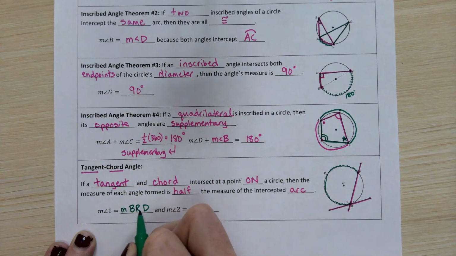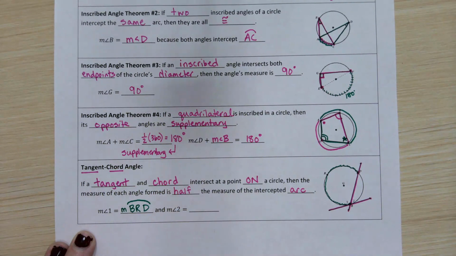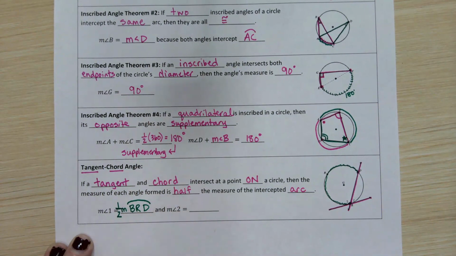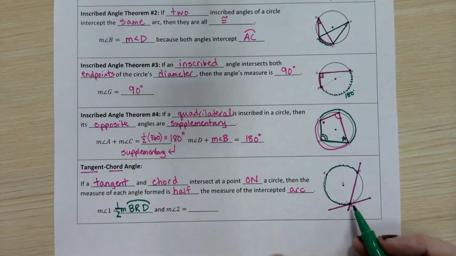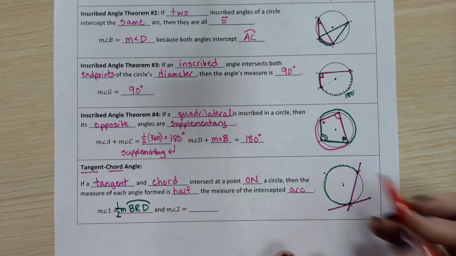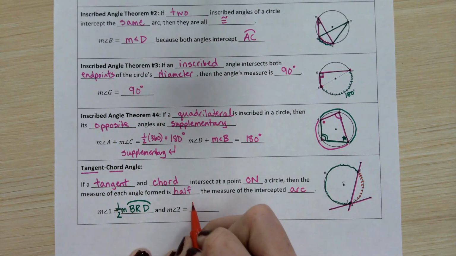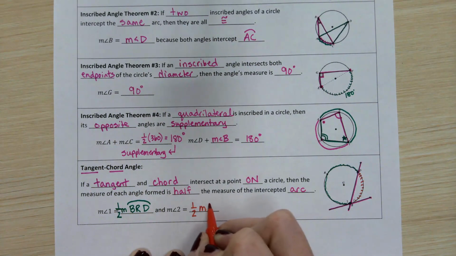So R would measure that. But we're going to have to remember that it's half. So angle 1 is half the measure of arc BRD. Angle 2 is a little bit easier to see. That's a minor arc, so we only need 2 letters, so that's going to be half of the measure of just arc BD.